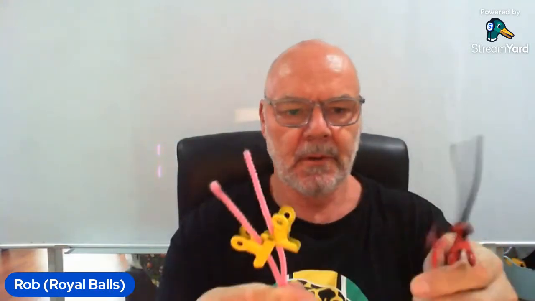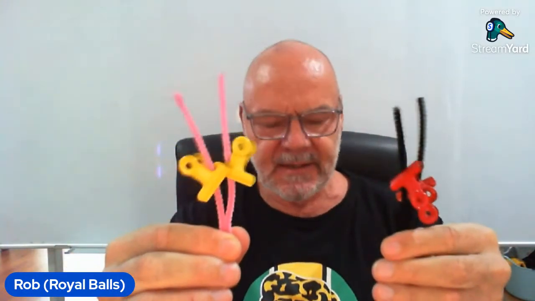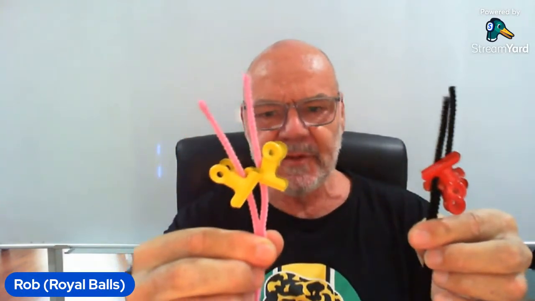However, in gamete production, what happens when the original chromosomes duplicate? We don't want an exact copy of mum or dad. We want something which is unique to be passed on to the offspring. So we have actually duplicated each chromosome.